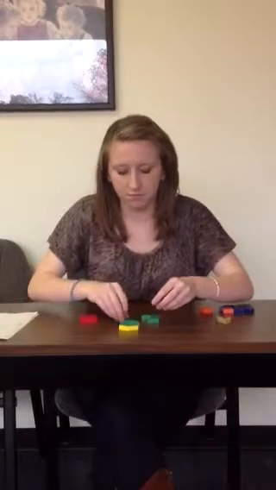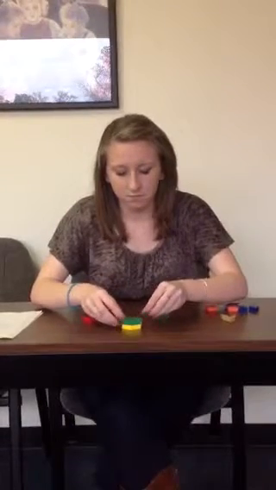Then I would give my students another color or shape and ask them to fill in our hole. And when you fill in your hole, you can look at the whole and you can see that there are 1, 2, 3 lines right here.